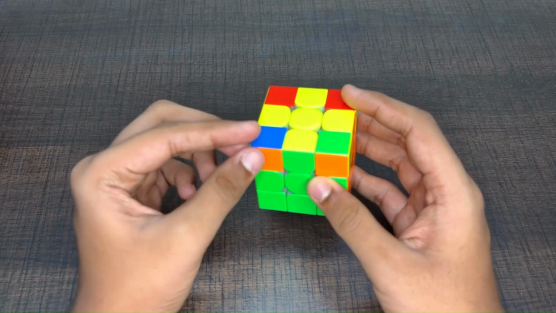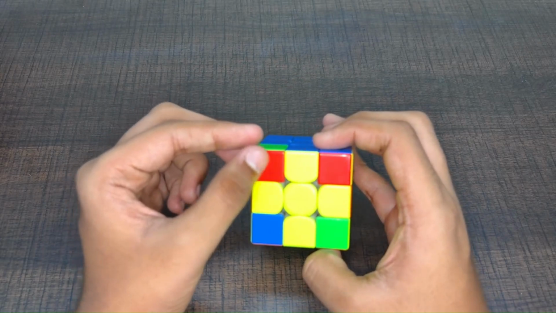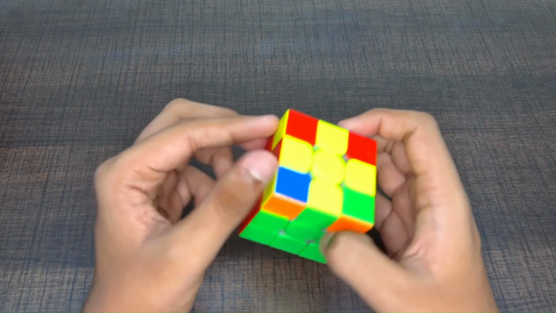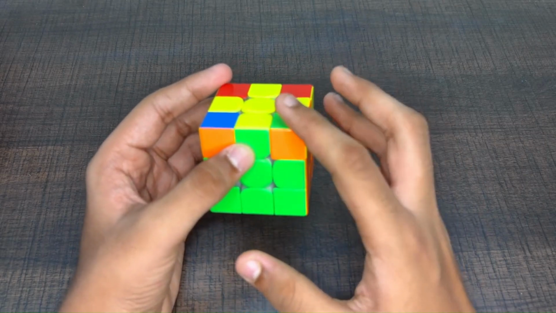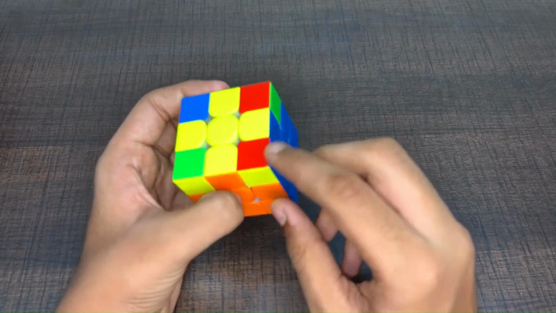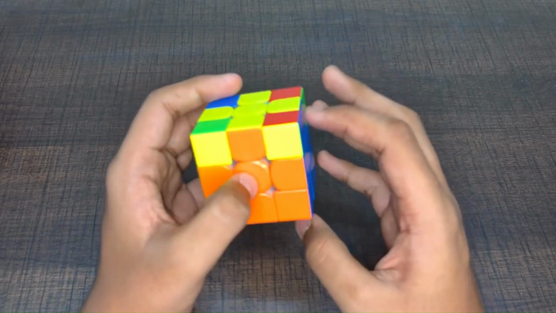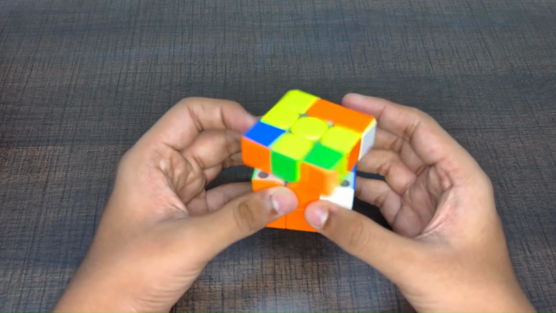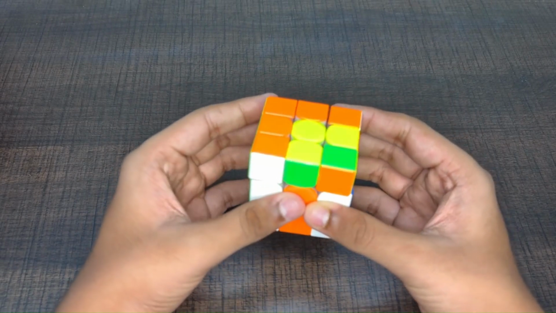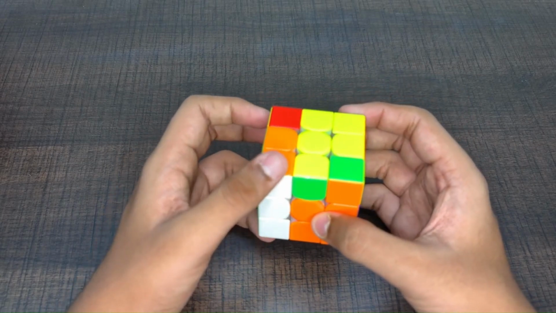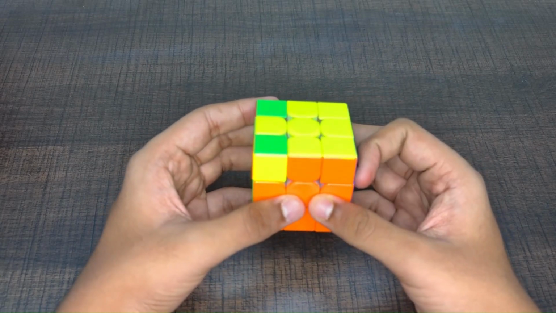I will see whether this corner belongs in the slot here. This corner here does not belong in the slot, so we cannot apply the algorithm from this angle. Now from here, if you see, this corner belongs here. So we have to apply the previous algorithm that I showed you: R, U prime, L prime, U, R prime, U prime, L, U.